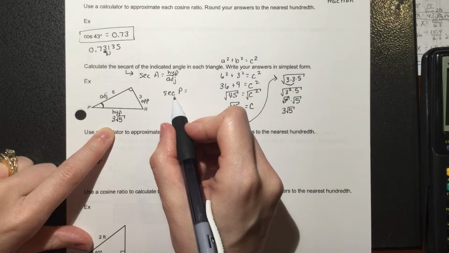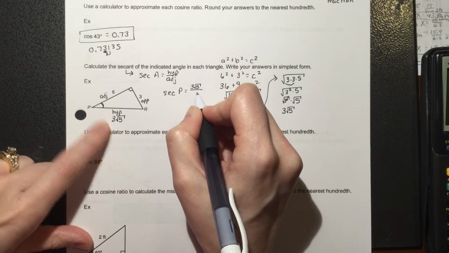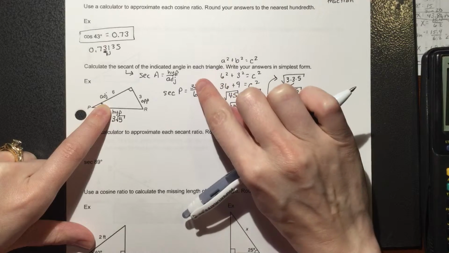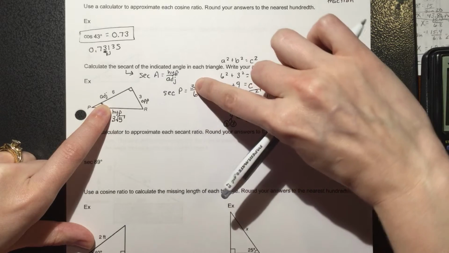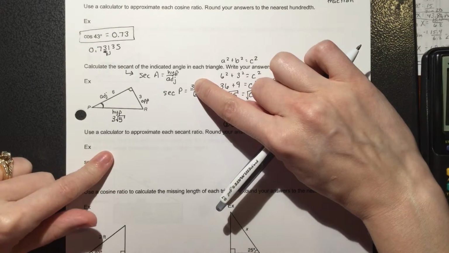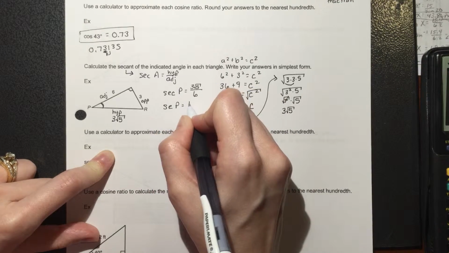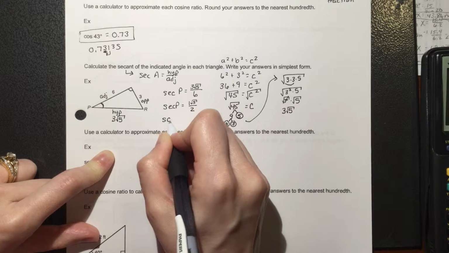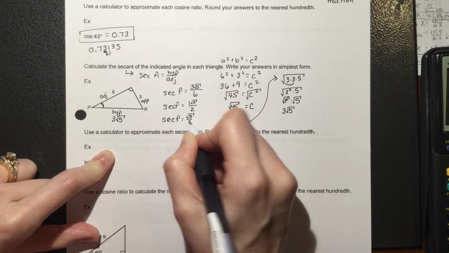So secant of p is going to be equal to the hypotenuse, 3 square root of 5, over the adjacent, and the adjacent is 6. And again, this is another case where we've simplified that right there, and the square root of 5 is as simple as it can be. So we cover up and we check out the numbers that we still have left. So we still have 3 and 6 left, and just like above, we could simplify it to 1/2. The secant of p is going to be equal to 1 square root of 5 over 2. And if we simplify it all the way, the secant of p is going to be equal to the square root of 5 over 2.